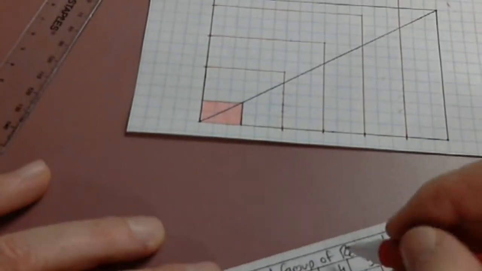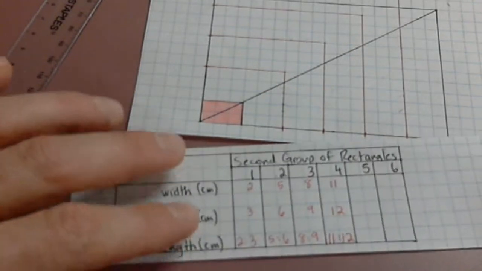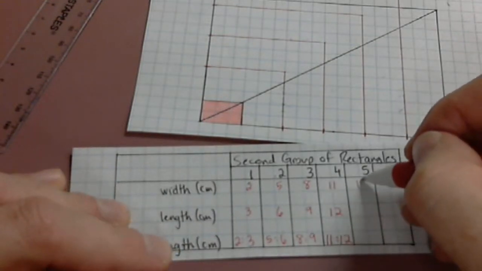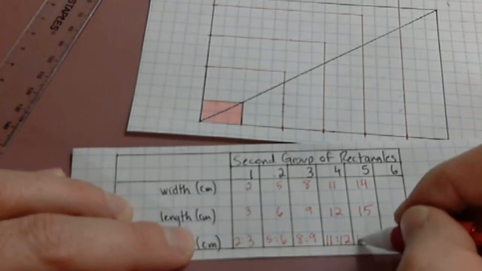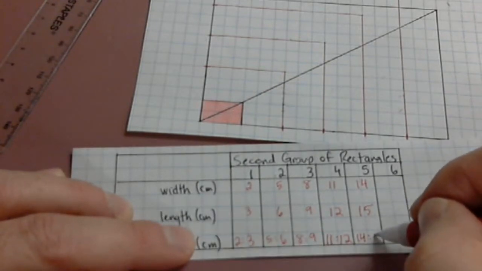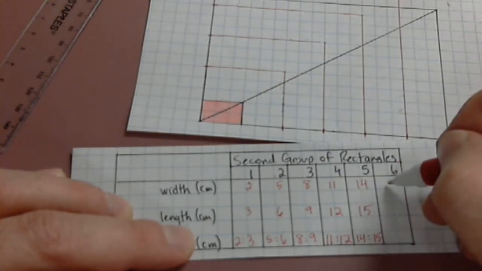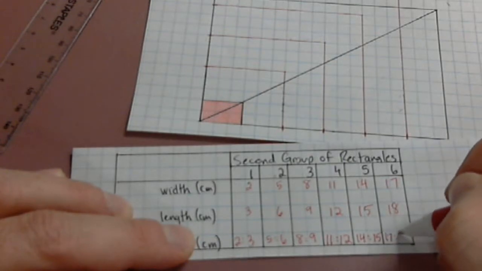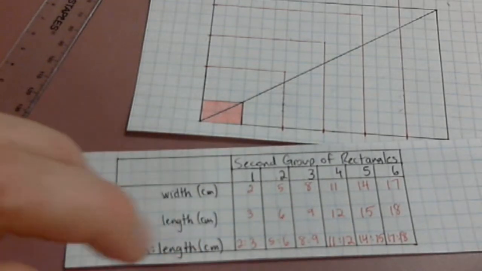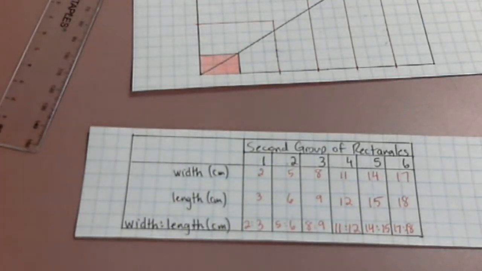But if I'm going up by 3, the next one here is 11, and this one goes up by 3, it's 12. So that becomes 11 to 12. Okay, this one would be 14, and this one would be 15, and so that's 14 to 15. And then lastly, it goes up by 3, so that's 17, and then by 3 is 18, so it's 17 to 18 is my ratio. It's a little hard to see on there, but it's 17 to 18.